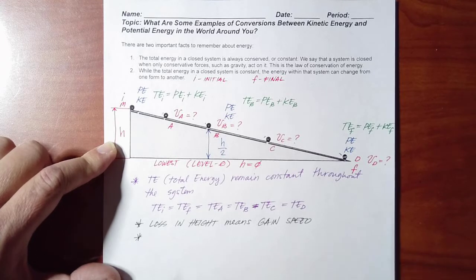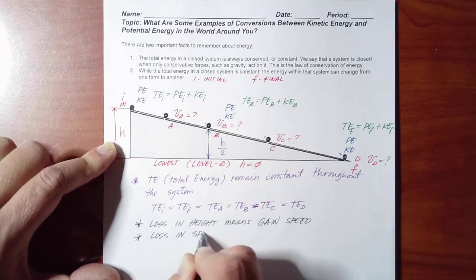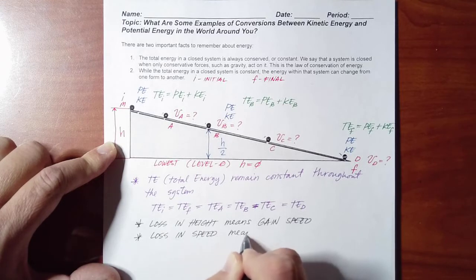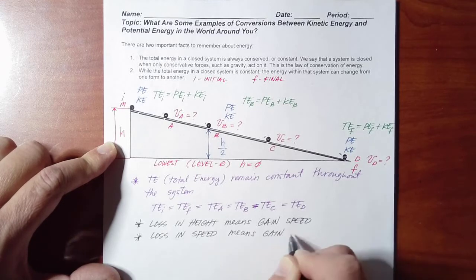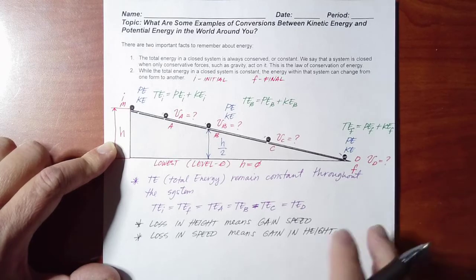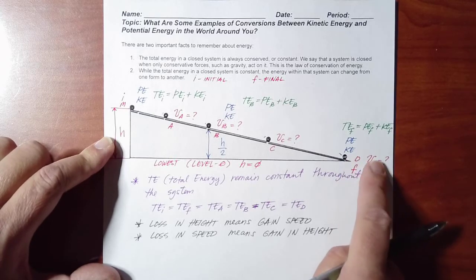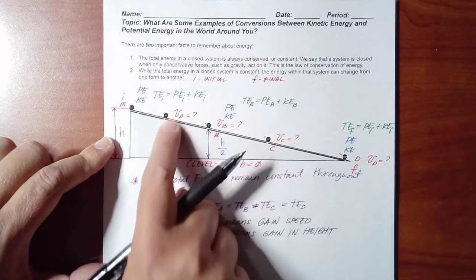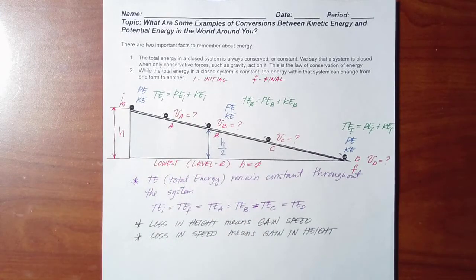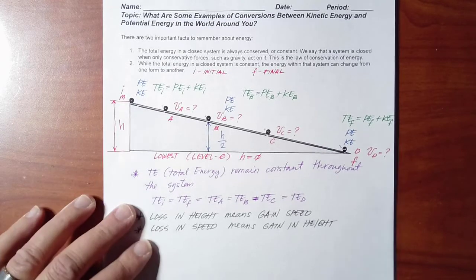Likewise, loss in speed means gain in height. So it means what if it's going to be an opposite direction. So from here, let's say it starts with a high speed. As it goes up, it will slow down until eventually it will stop.